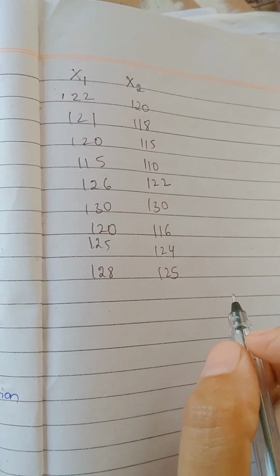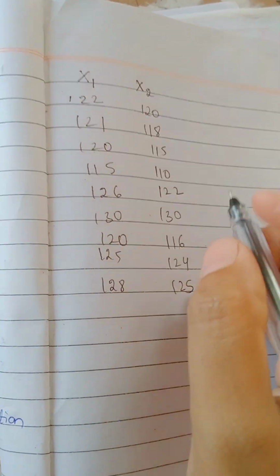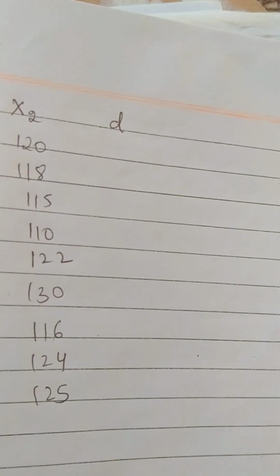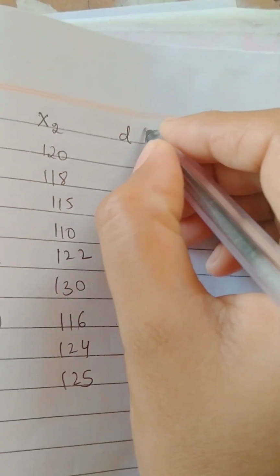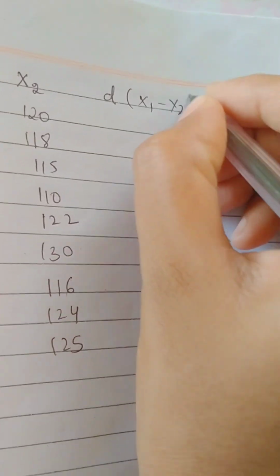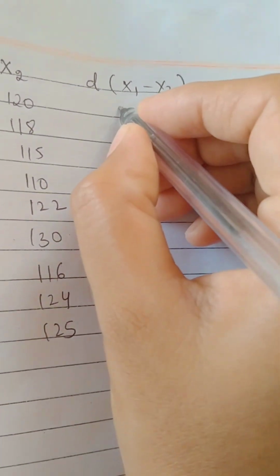So next we have x1 and x2. Our very next step is finding the difference between these two. We'll consider it as D. This D is nothing but x1 minus x2. So 122 minus 120 is nothing but 2.